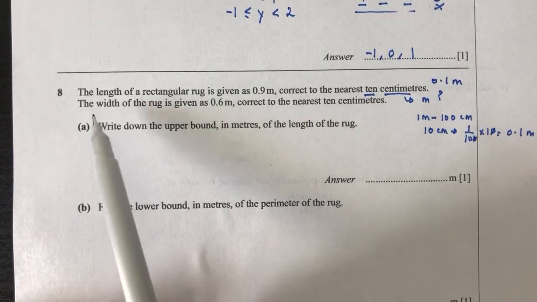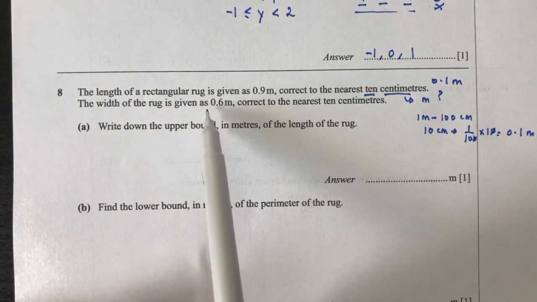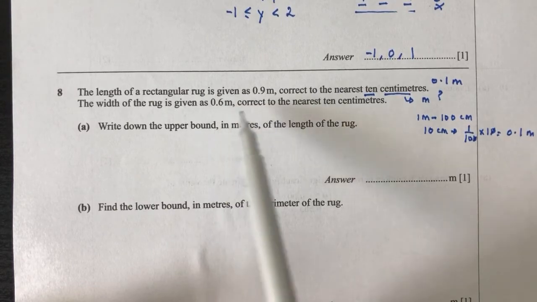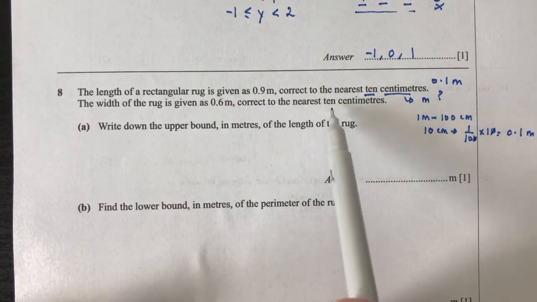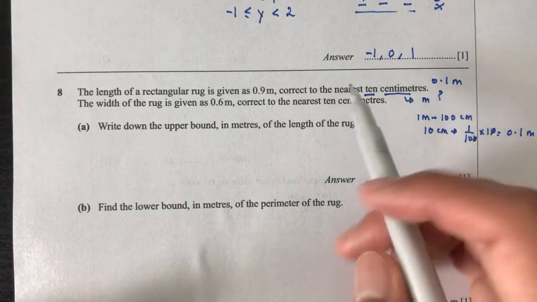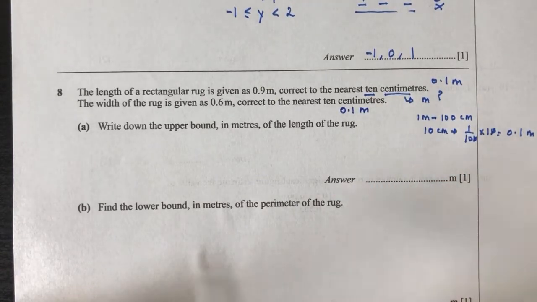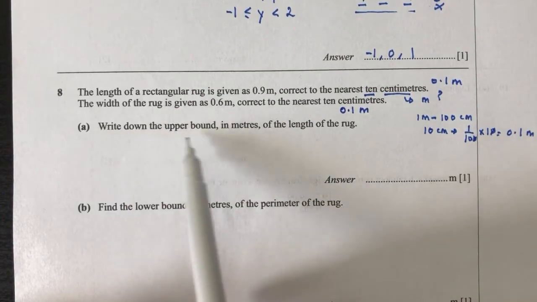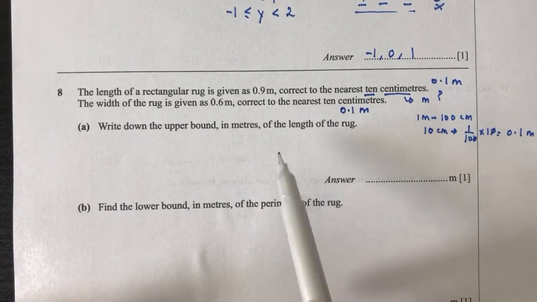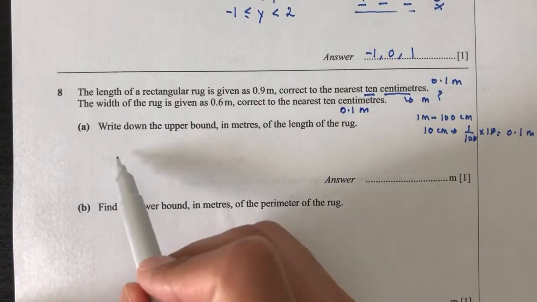And the width of the rug is given as 0.6 meters, correct to the nearest 10 centimeters again. So same thing, correct to the nearest 0.1 meters. Okay, so part A: write down the upper bound in meters of the length of the rug. So what is the length of the rug? It is 0.9.